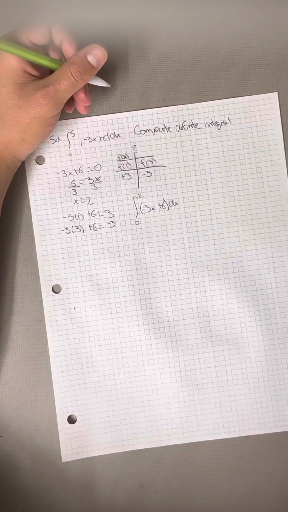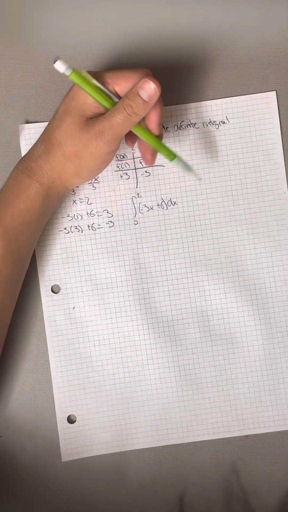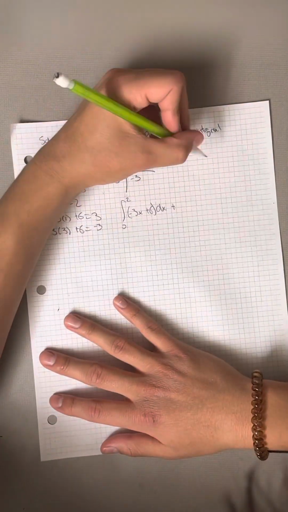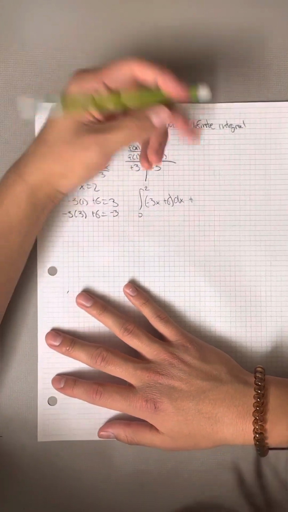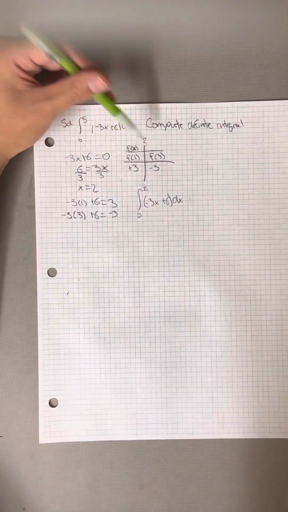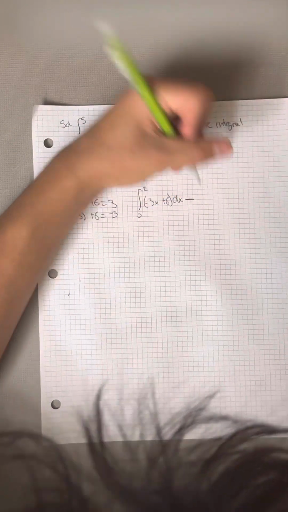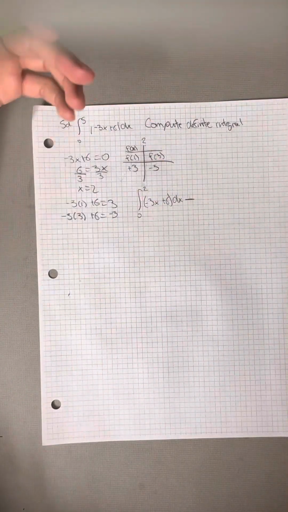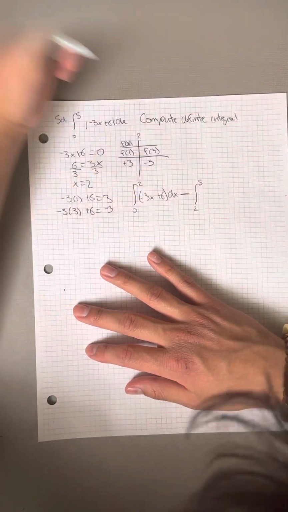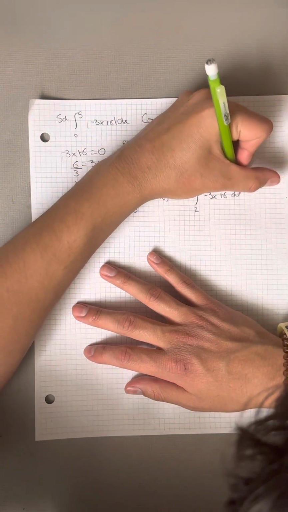And instead of adding, since this is a negative value, if we were to add it, we'd be adding the negative value, because the integral of this side will turn out to be negative. So instead of adding it, we're actually going to subtract the negative in order to keep it positive. And from here, we're going from 2 to 5 of the function negative 3x plus 6 dx.